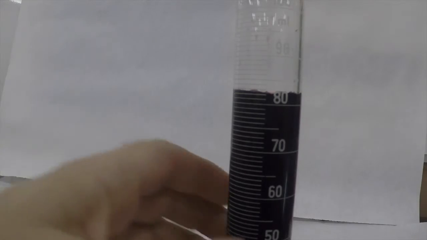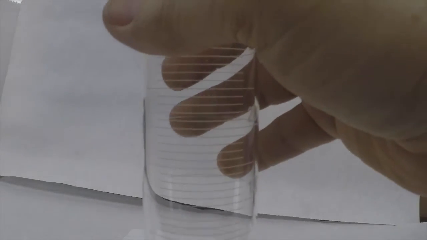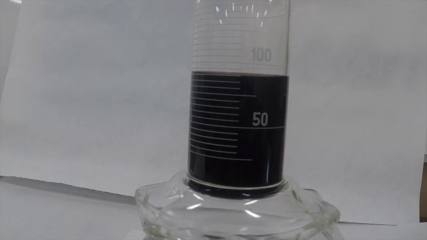Now, let's say that I take that same liquid and put it in a different graduated cylinder. Got a great big one here. If I put that liquid into this graduated cylinder, you can see that each of these markings is by tens. So I'm measuring by tens. I can always estimate one place farther.